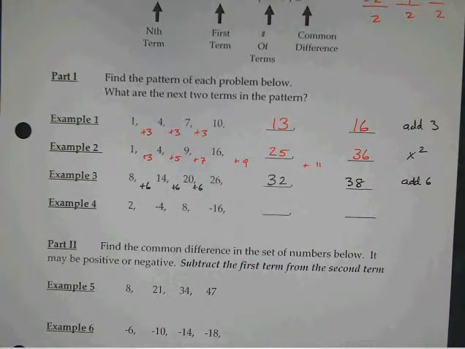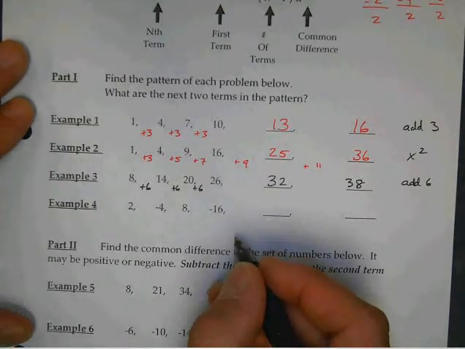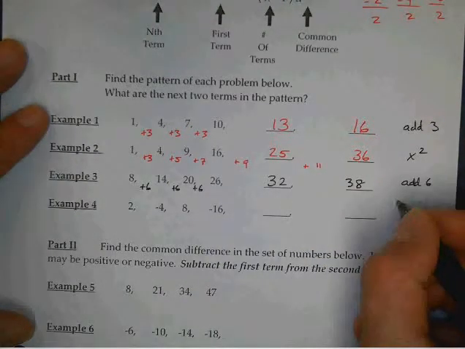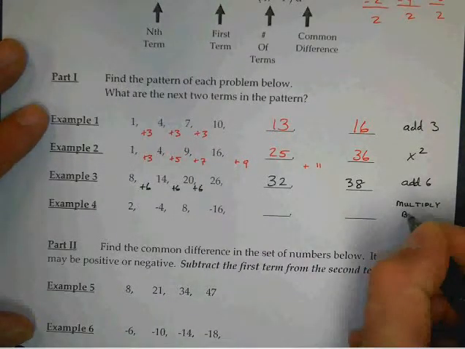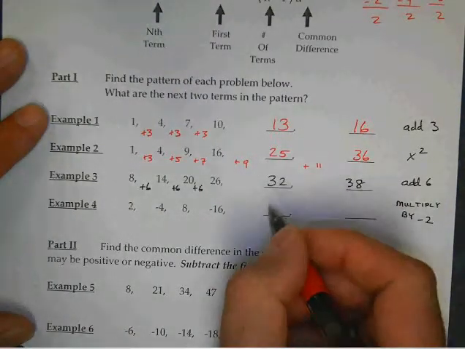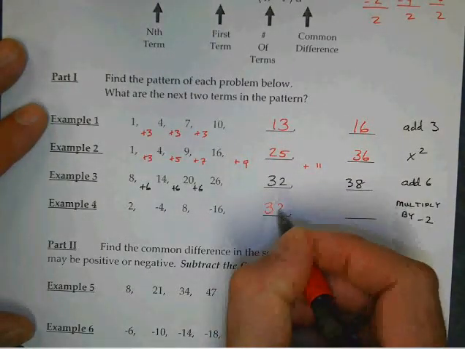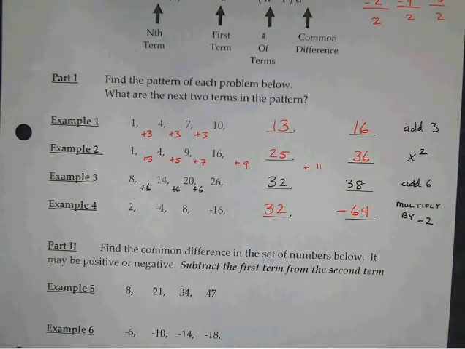All right, let's look at example 4. 2, negative 4, positive 8, negative 16. What's happening to the pluses and minuses each time, John? They're being divided by negative... Multiplied by negative 2. Okay, so over here to the side, let's write multiplied by negative 2. So John, can you give me my next 2? Negative 32. Positive 32. And negative 64. Nice pickup.